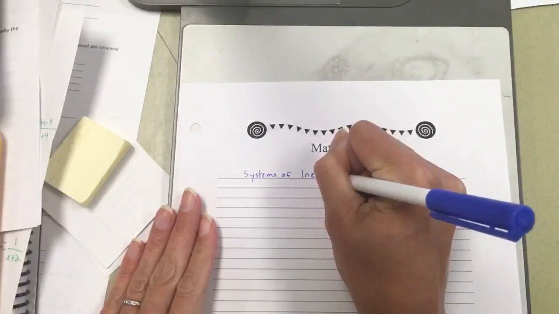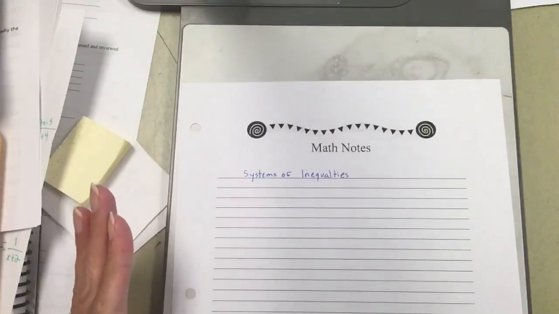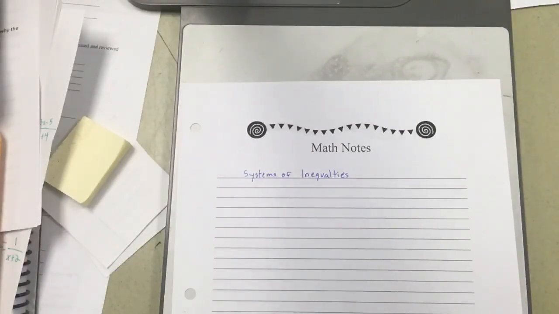We've looked at systems of equations, but take a second and try to tell a neighbor what you think an inequality is. So hopefully you chatted for a second, and a system of inequalities is when they are not equal to each other. They're less than or greater than. That's a system of inequalities, two inequalities. So that's what we're going to look at today.